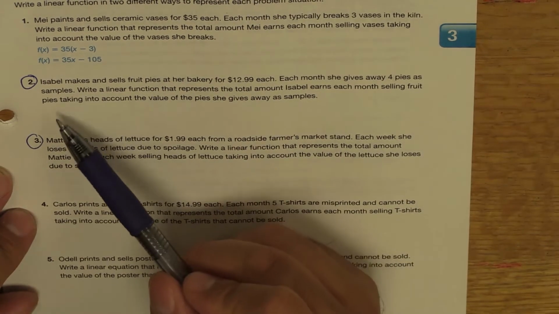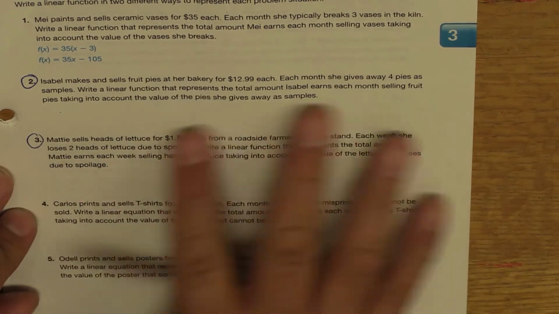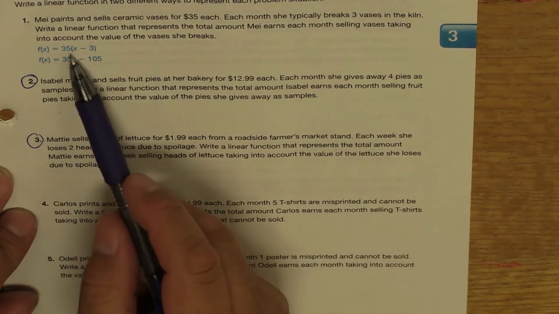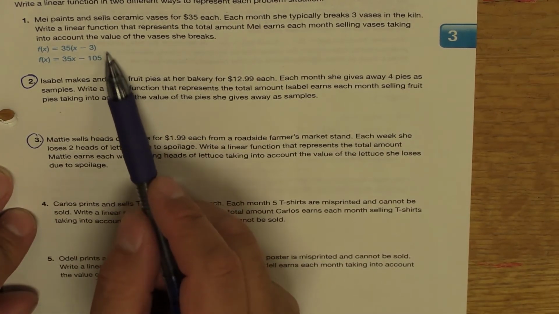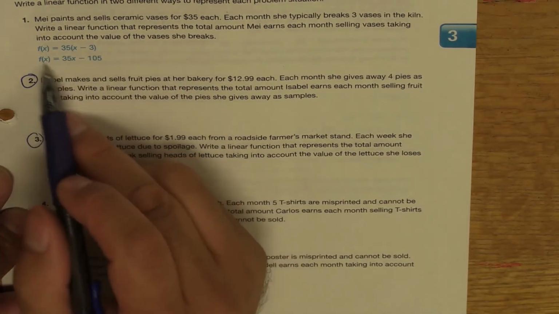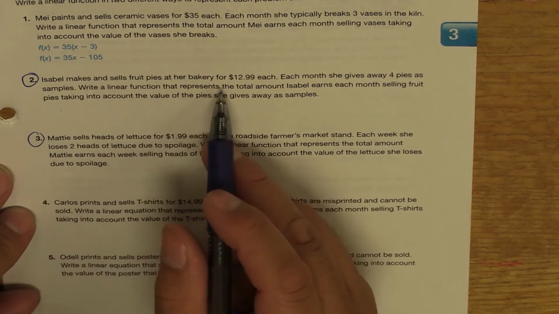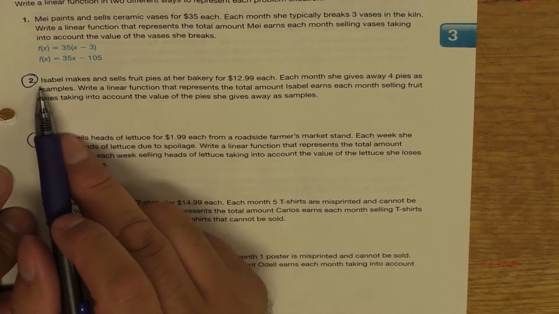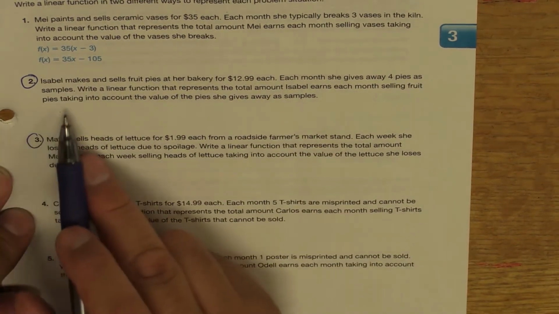I'm going to do number 2. If you get kind of messed up on what I'm doing, go ahead and take a look at number 1. They kind of explain it in 1 or 2 steps. That's not too bad. Hopefully I do a better job. They don't explain themselves. Luckily, I have a voice. Number 2, I have to rewrite this scenario in 2 different ways.